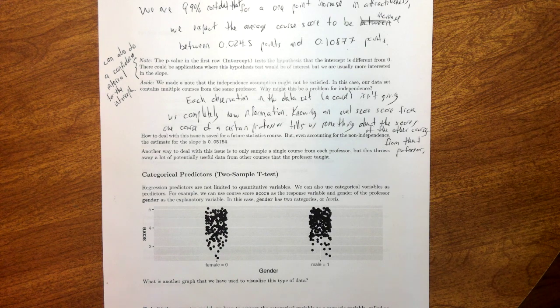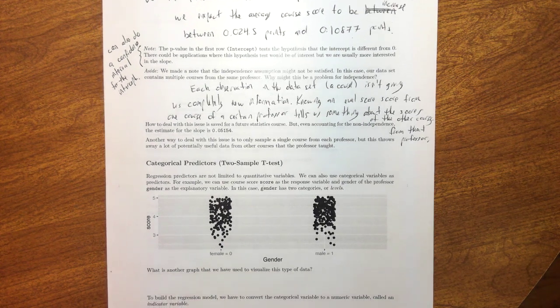So the purpose of this video now is just to introduce categorical predictors into a regression model. So far, everything that we've talked about, we've had a quantitative response, course score, for example, and we've had a quantitative predictor, which for the example in the note packet has been attractiveness. And now we're going to cover this last topic in regression, which is, well, what if the predictor variable that we want to include is categorical, not quantitative?